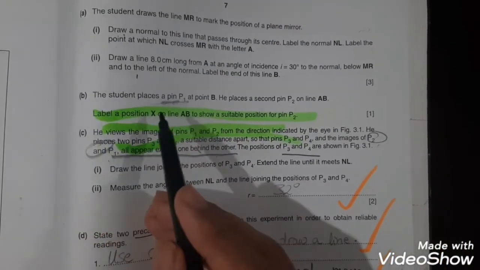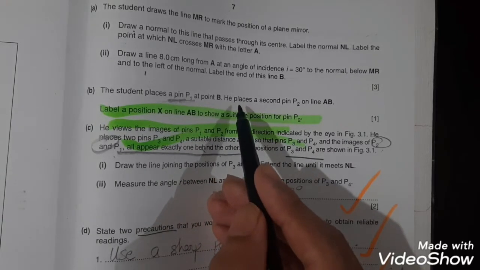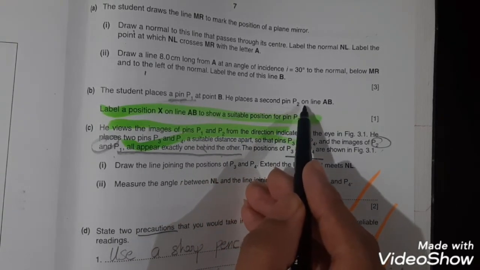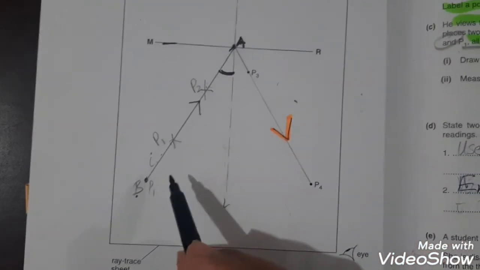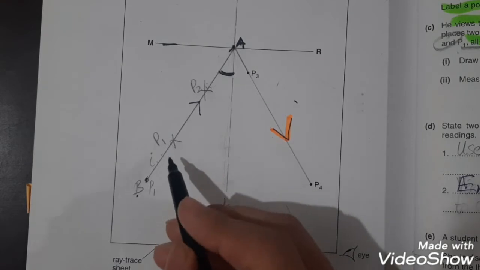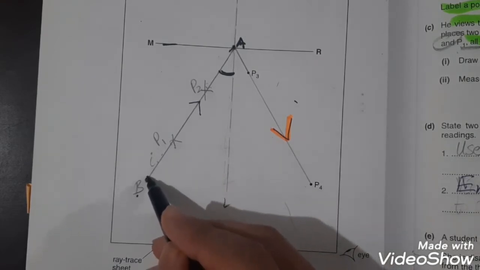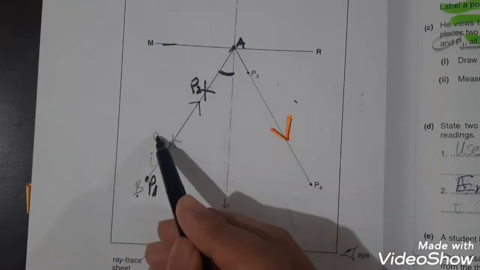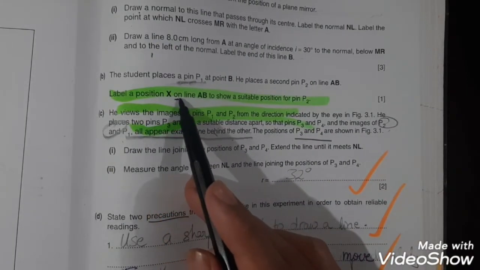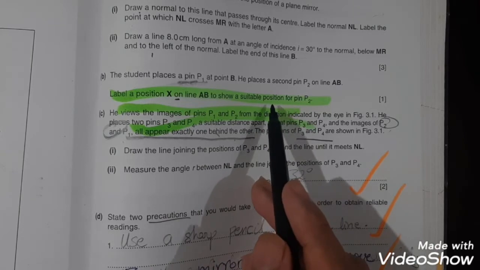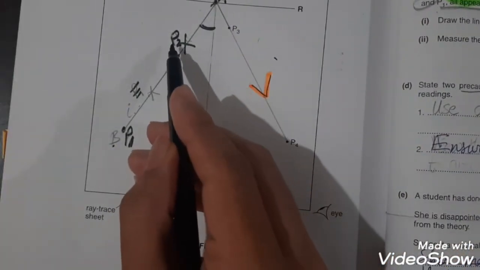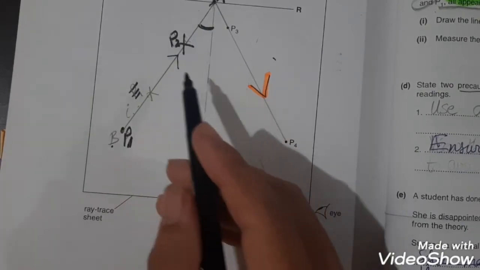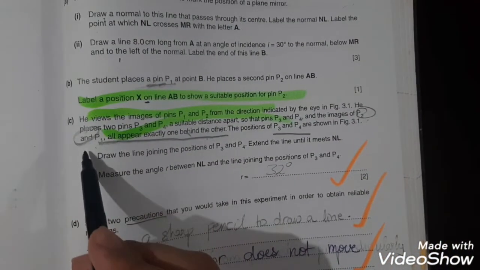Then question B states the student places a pin P1 at point P. He places a second pin P2 on the line AB. So over here first the student places a pin P1 at point B, and then another pin over here which is the P2, and we will mark this as P2. This is just for show. And then over here label a position X on line AB to show the suitable position for pin P2. So here we have put an X for the good position for P2. So this is what we will do for question B.